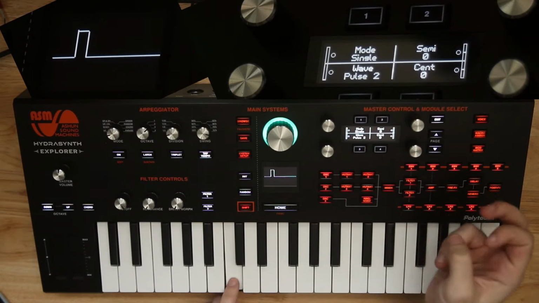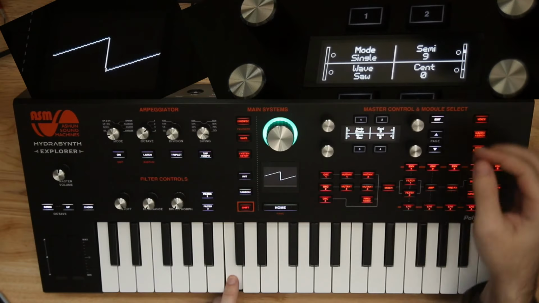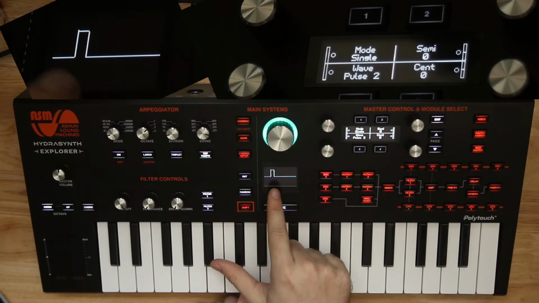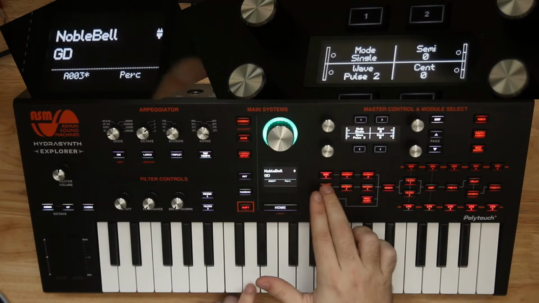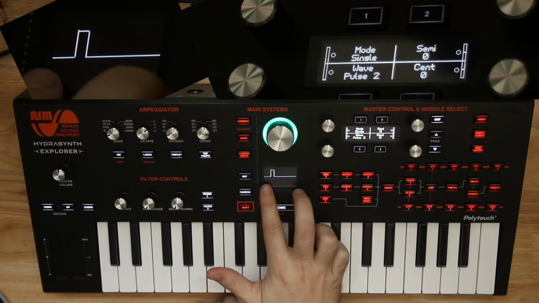Let's go to another shape. Pulse width 2. And this is a good example. So here oscillator 1 is on pulse 2, right? And that's its entire cycle. That's the whole cycle of it. That's the whole cycle of that waveform.